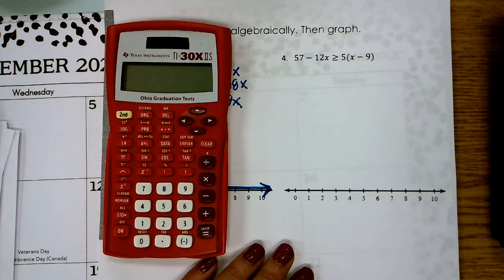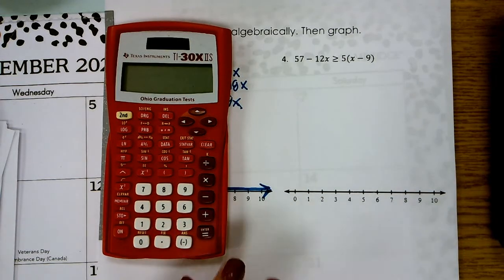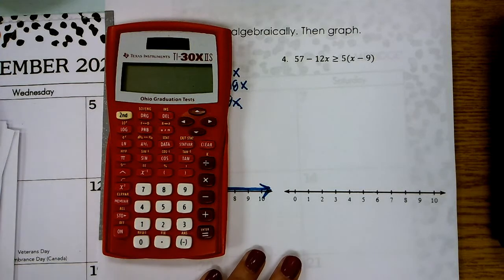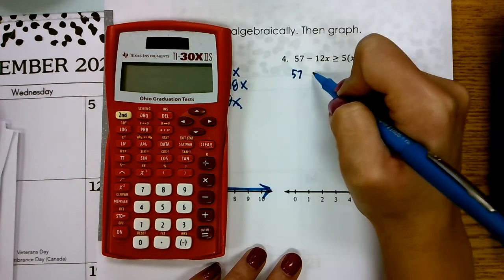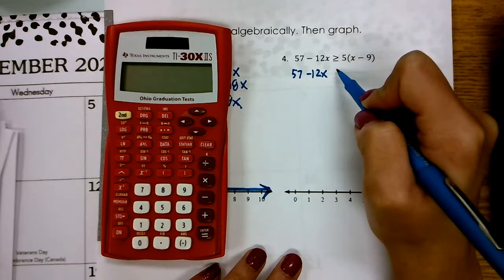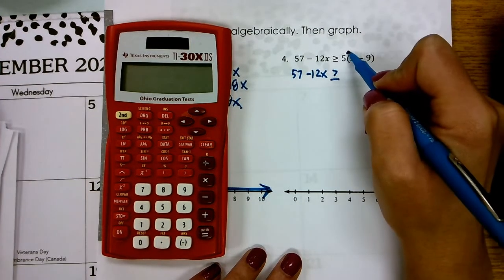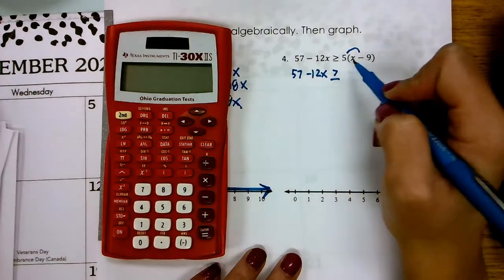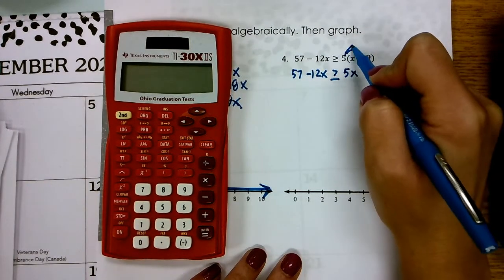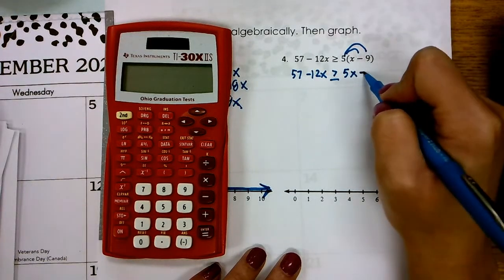So for number 4, we have 57 minus 12x is greater than or equal to 5 times the quantity x minus 9. So now we need to do the distributive property again, but this time on the right-hand side of the inequality symbol. The goal is still the same though, to get the variable on one side of the inequality symbol by itself. So we have 57 minus 12x is greater than or equal to, we need to distribute the 5 through the parentheses, so 5 times x is 5x, and 5 times negative 9 would be negative 45.